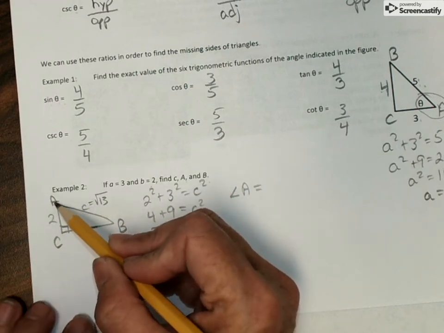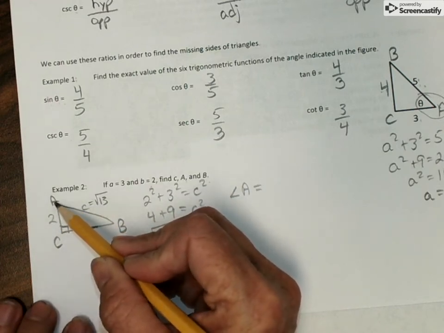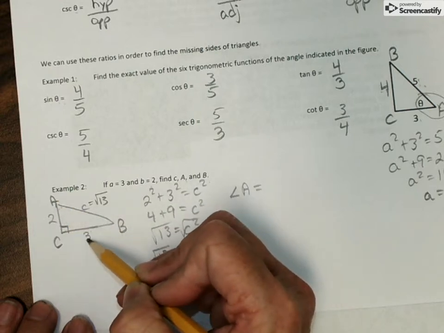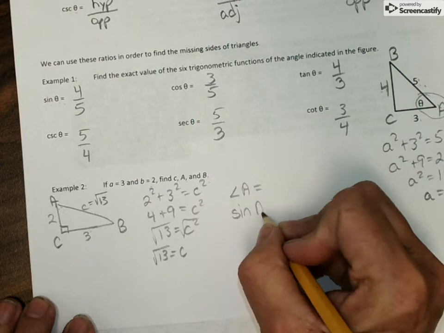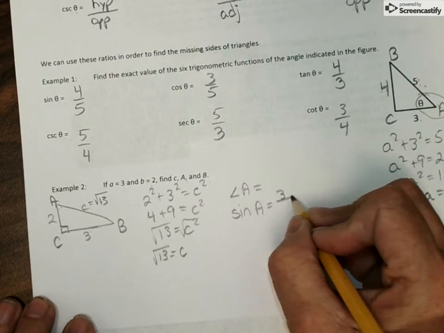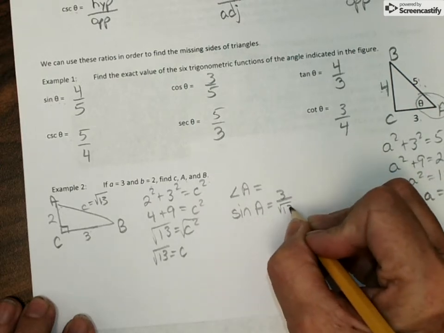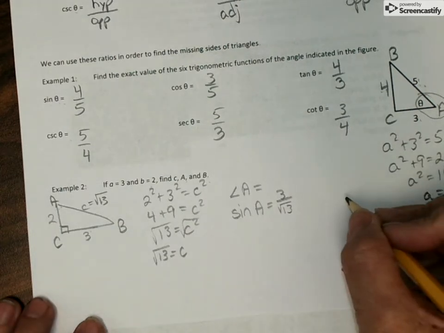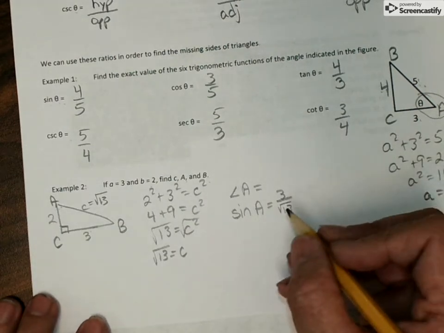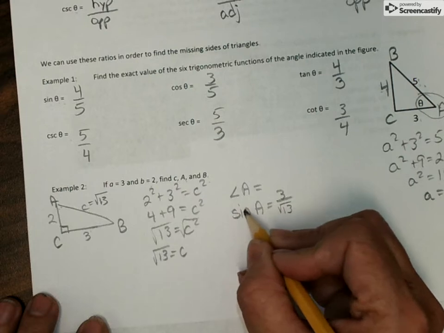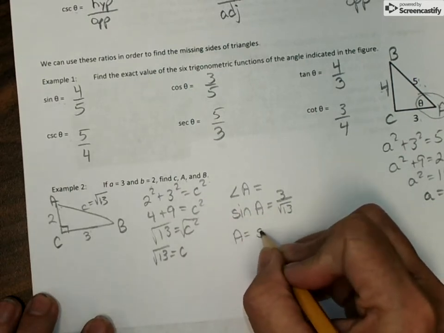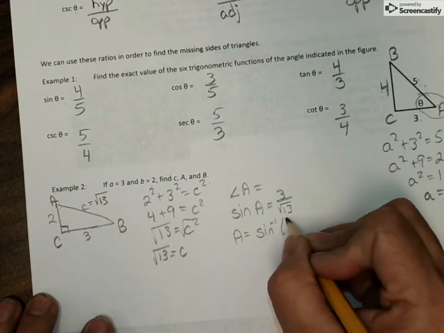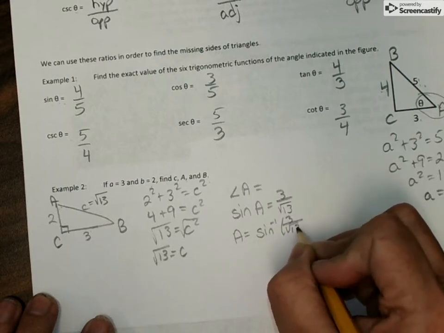If this is angle A, I know that the sine of this is equal to 3 divided by the hypotenuse. So I could say the sine of A is equal to 3 divided by the square root of 13. If I'm trying to find A itself, I have to do the inverse of sine to get A by itself. So A is equal to sine inverse of 3 divided by the square root of 13.